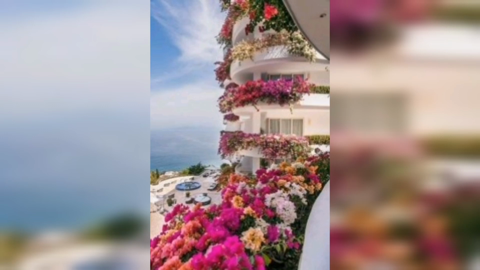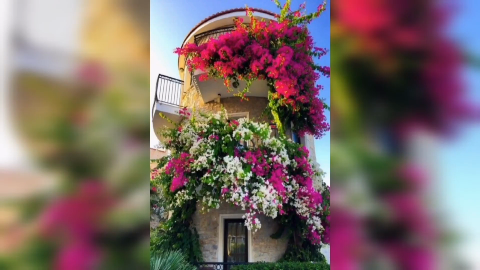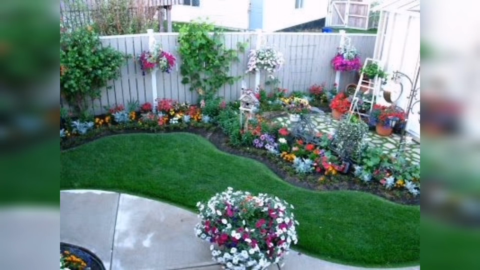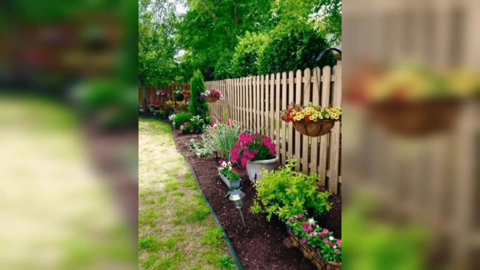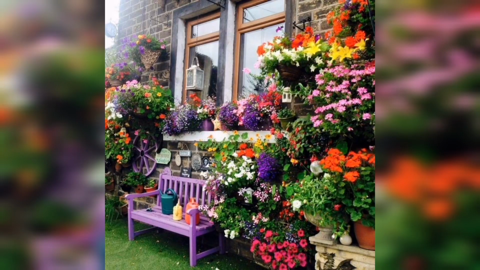Care for your flowers. This step is to care for your flowers. This involves regularly watering them, fertilizing them, and pruning them as necessary. You should also keep an eye out for any pests or disease that could harm your plants and take action to prevent or treat them.